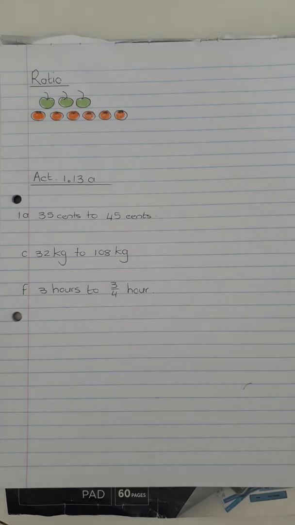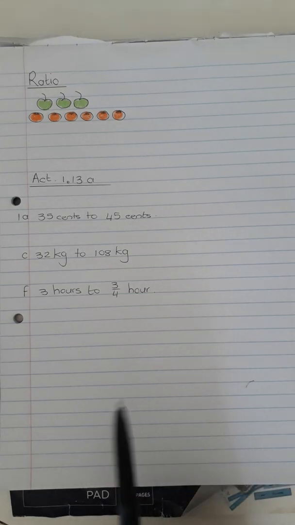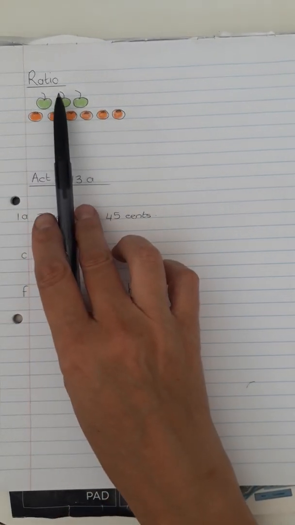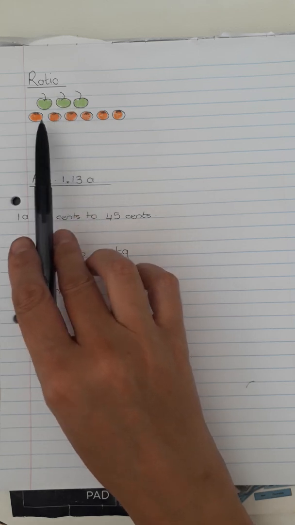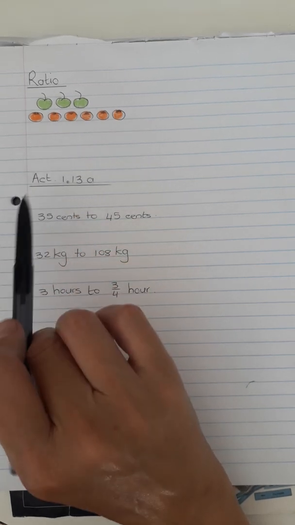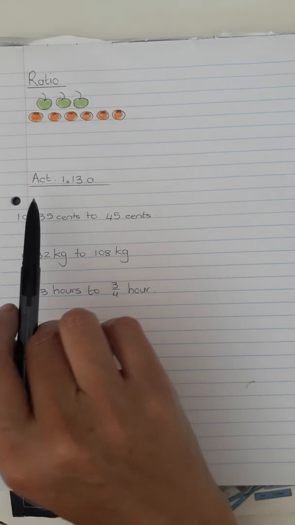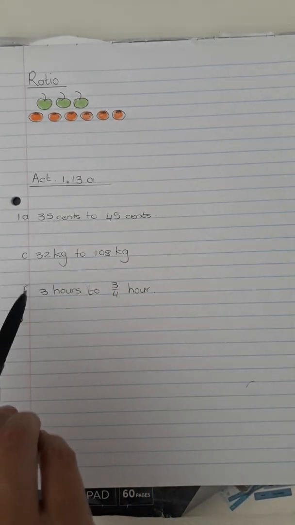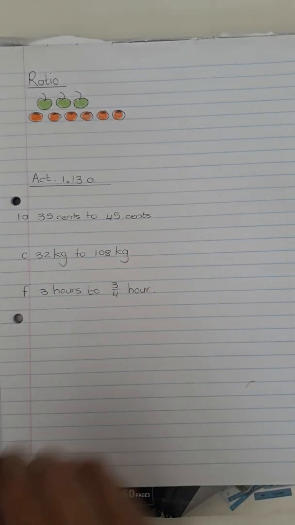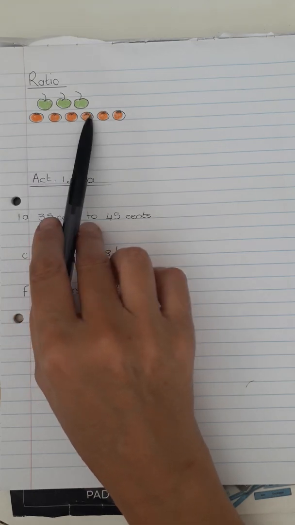This is just a short video to assist you with your homework, and for Benjamin, who wasn't at school today. Let's talk about ratio. Ratio is a way of comparing two or more quantities of the same kind. So a ratio expresses the amount of one quantity in proportion to the other.